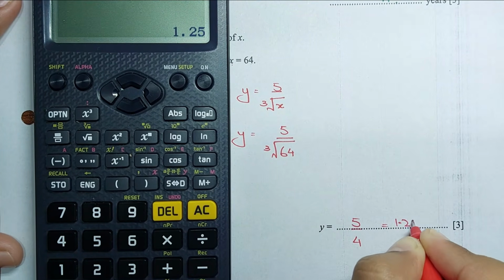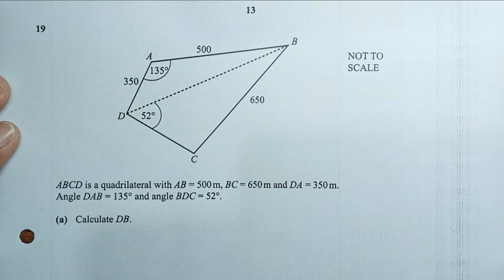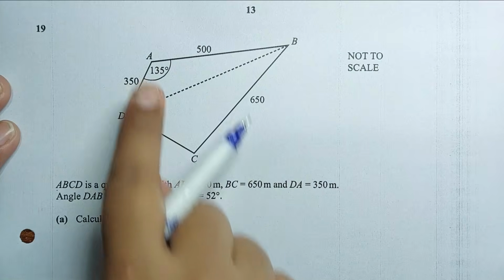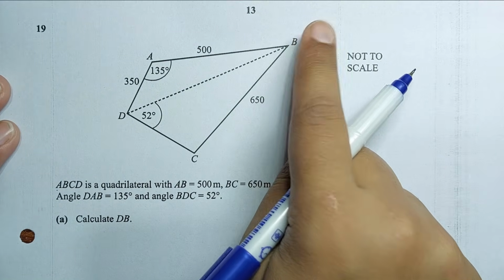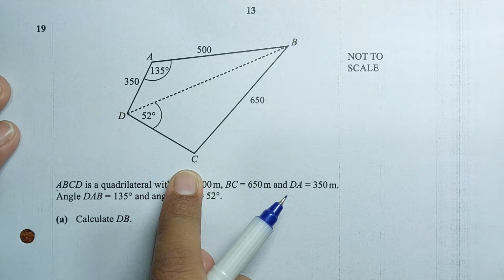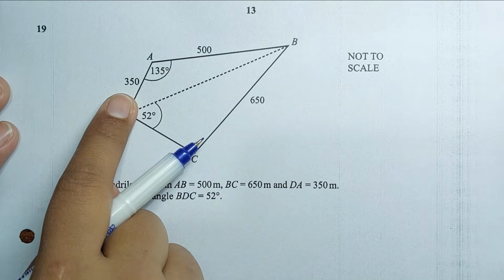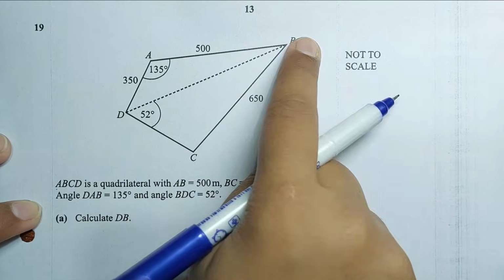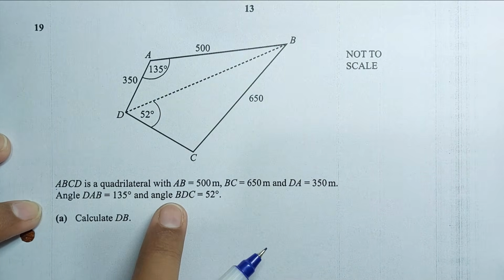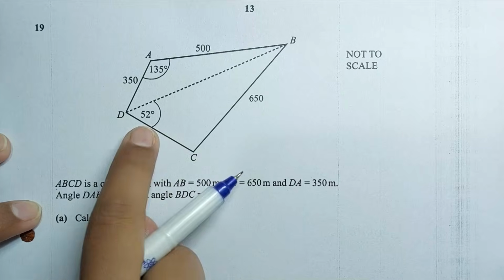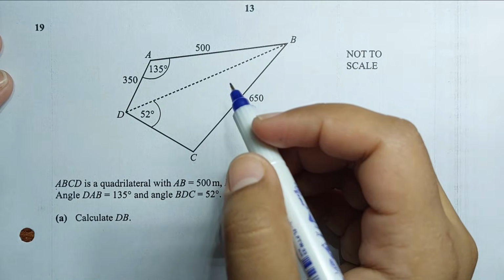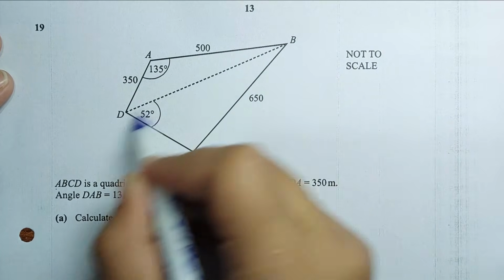Question number 19, ABCD is a quadrilateral with AB equal to 500 meters, BC is 650 meters, and DA is 350 meters. Angle BAD, D, A and B, is 135 degrees, and angle BDC, B, D and C, is 52 degrees. Part A, calculate DB. All right, where is DB? D to B, this side we have to calculate.